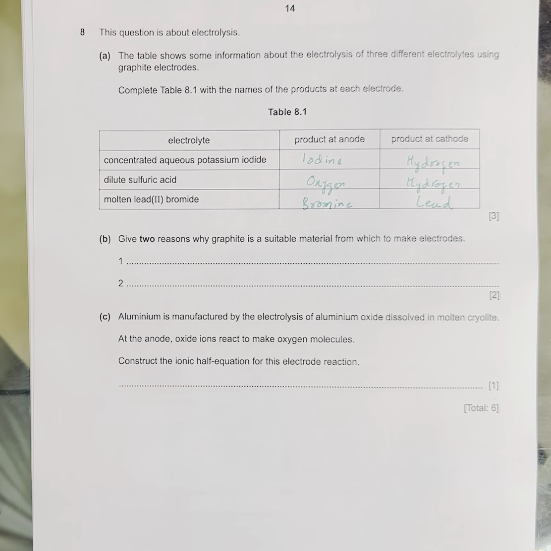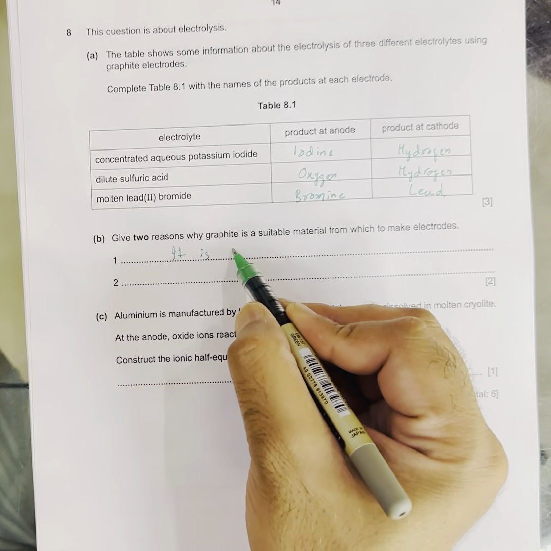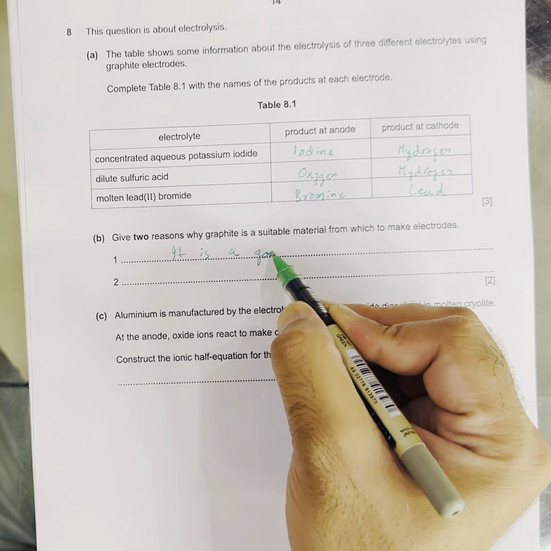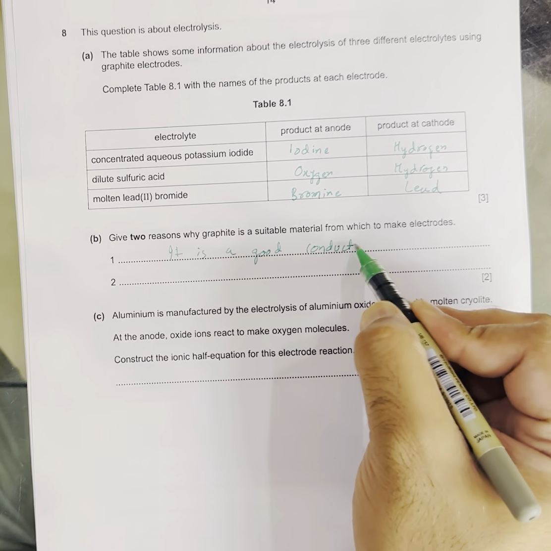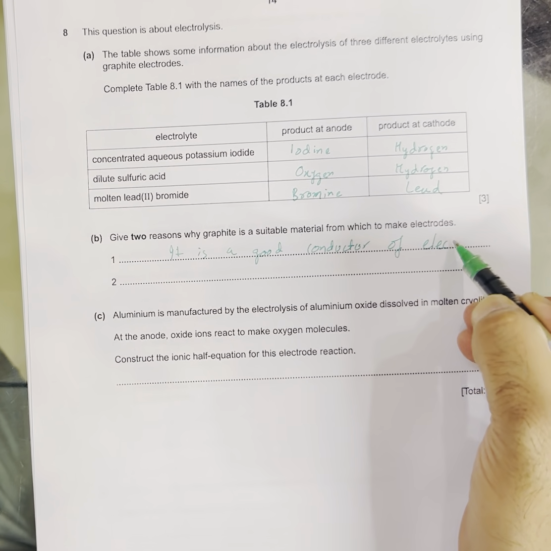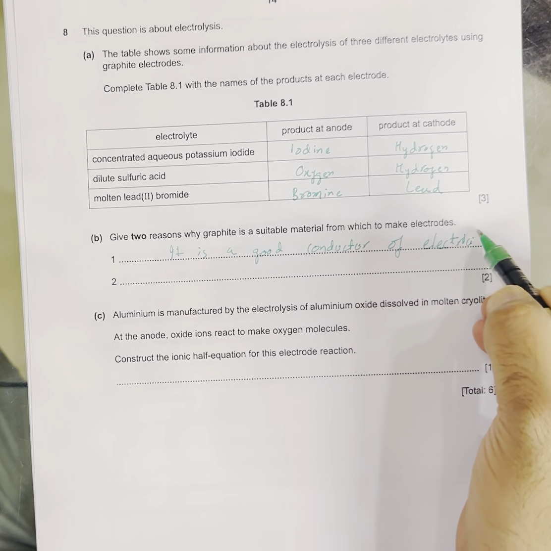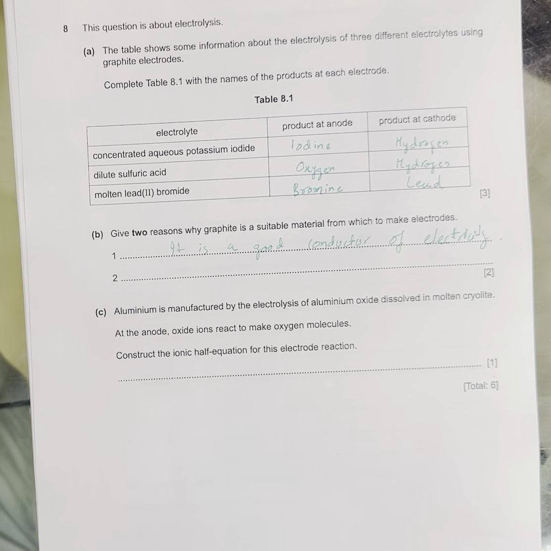So now we move to the B part. Give two reasons why graphite is a suitable material from which to make electrodes. It is a good conductor of electricity, and it has a high melting point.